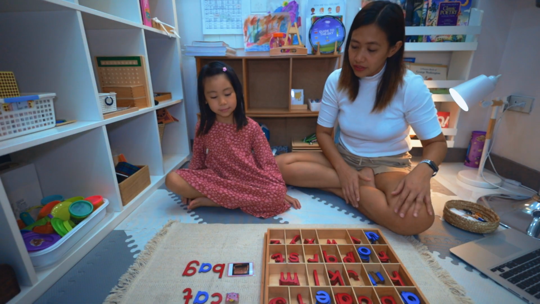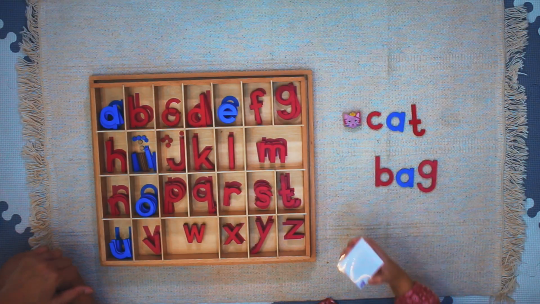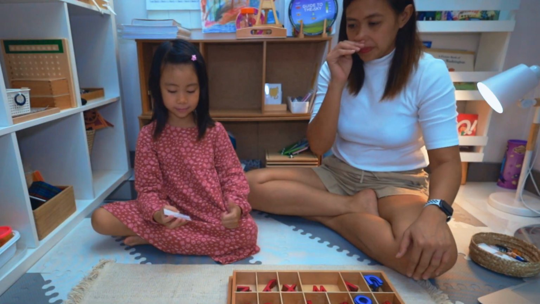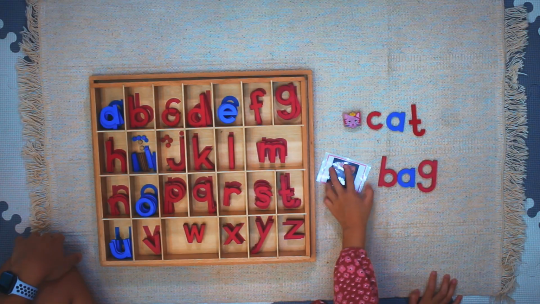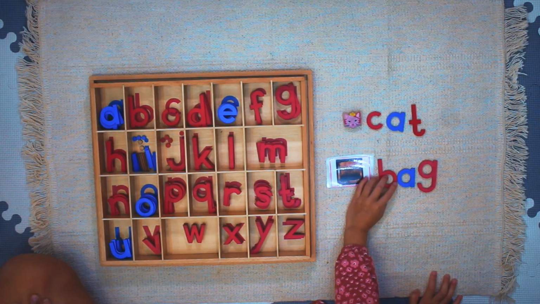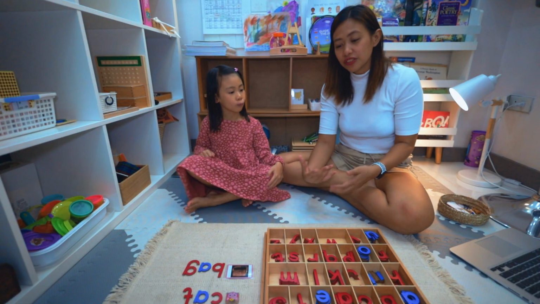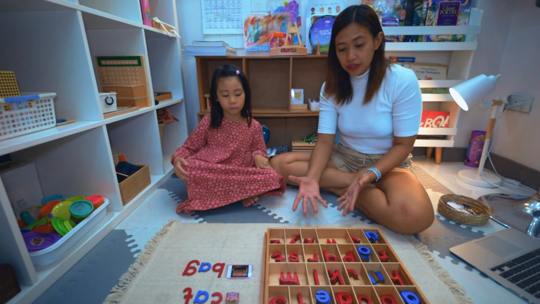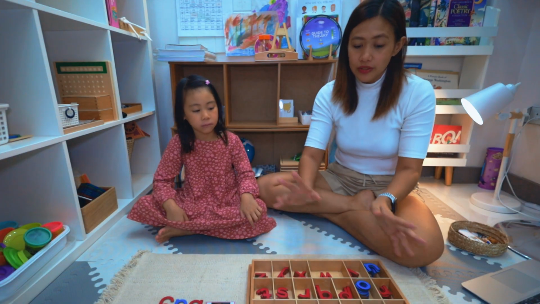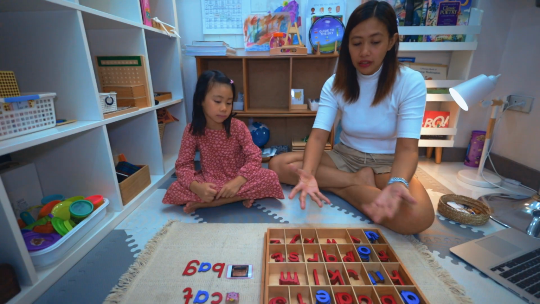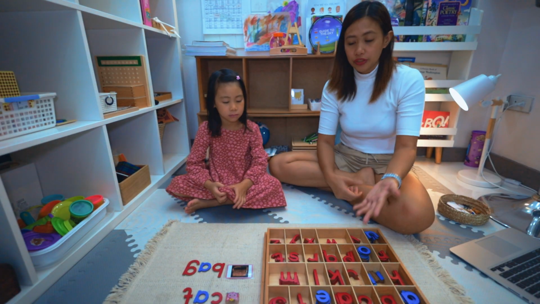Like to check your work? Here. It's correct. Ayan. If your child struggles to find yung letter or the sound inside the box, you can actually help them. You can point out that yung letter to your children.